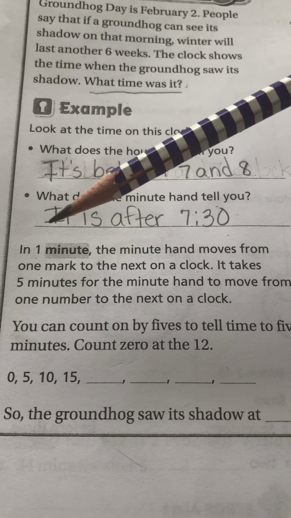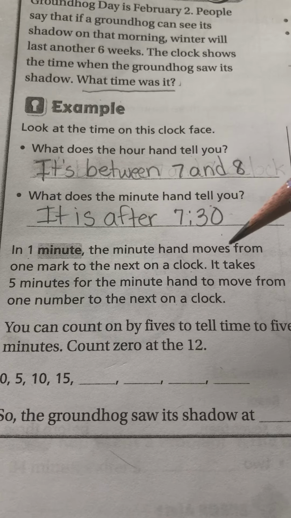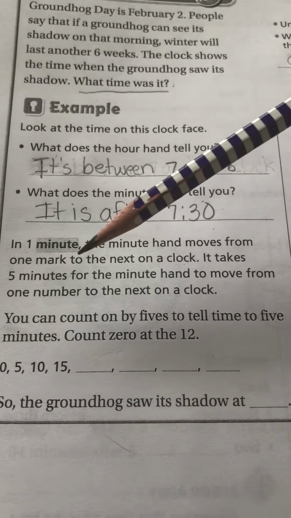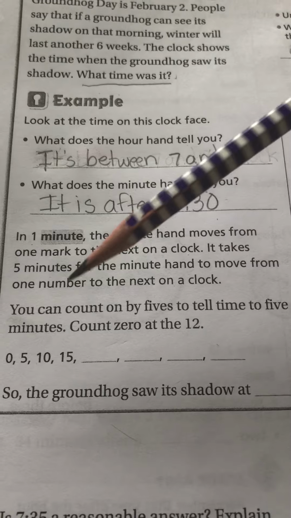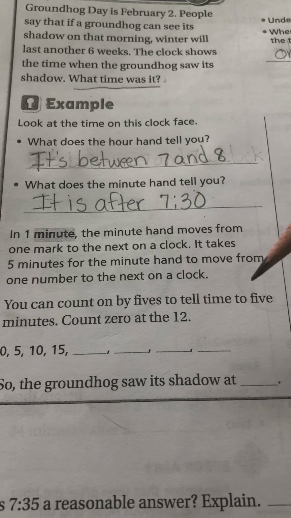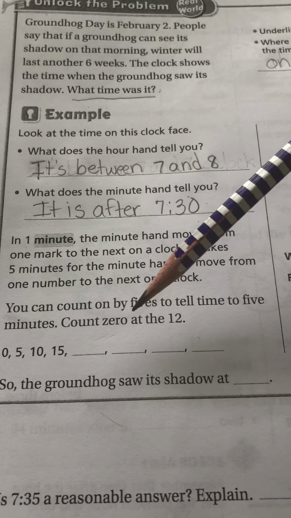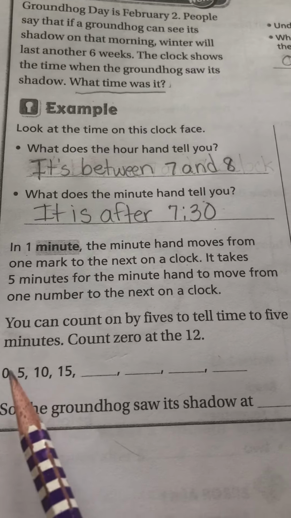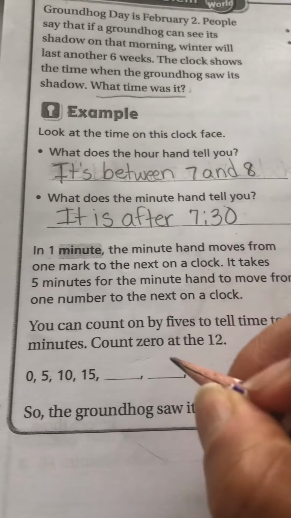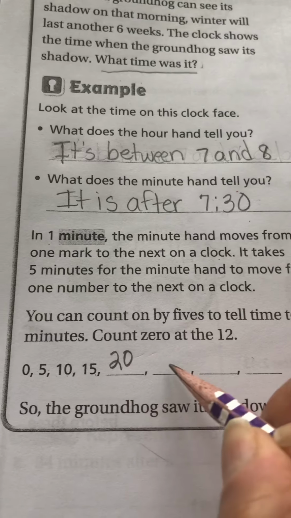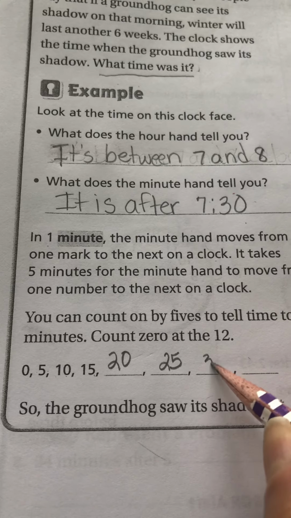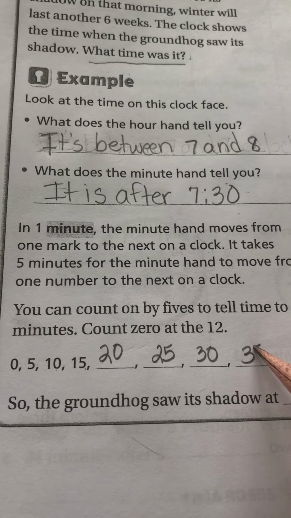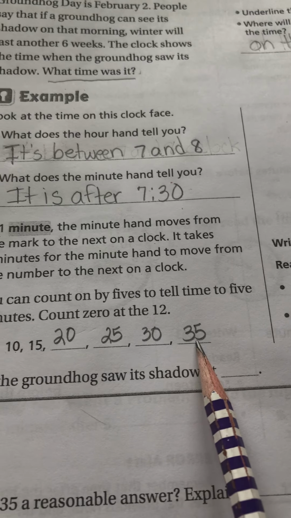All right. Then it goes on to say, in 1 minute, the minute hand moves from one mark to the next on a clock. It takes 5 minutes for the minute hand to move from one number to the next on a clock. You can count on by fives to tell time to 5 minutes. Count 0 at 12. So when you begin counting on a clock, the 0 represents the number 12. So this is 0, 5, 10, 15. If we're counting by fives, we know what comes next, right? This is 20, 25, 30, 35.